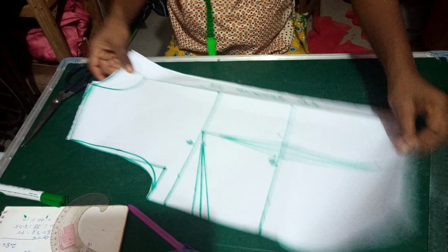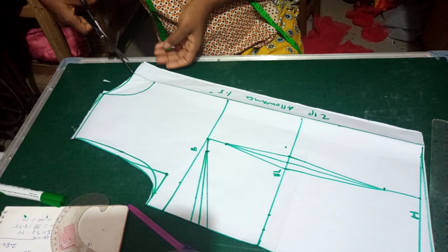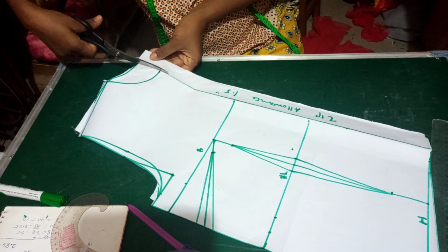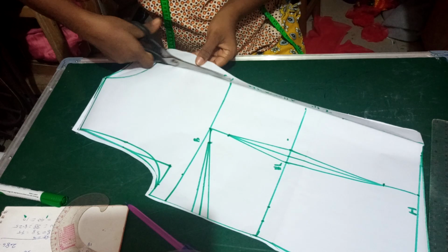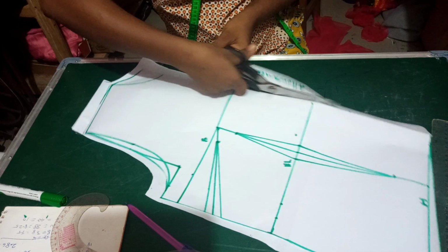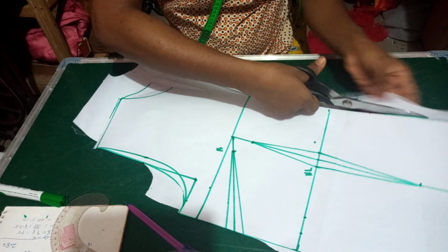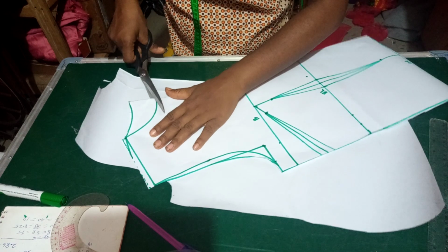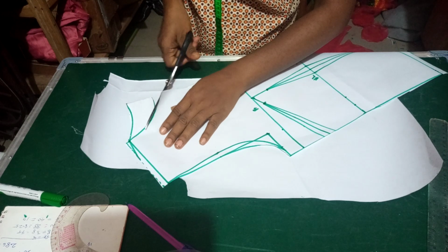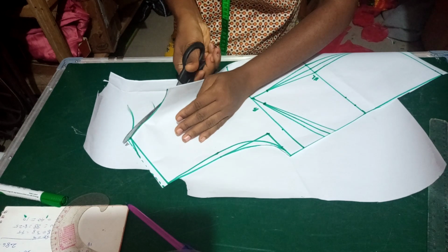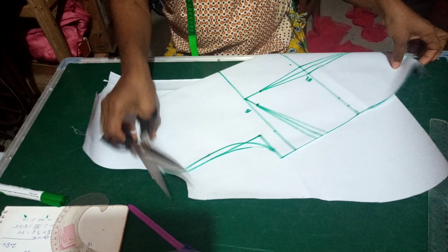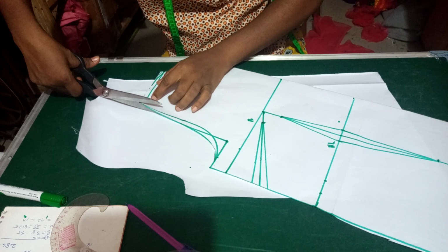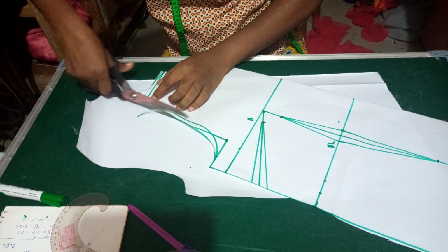Okay, I've slit it open. Now for the front block, I'll be removing the zipper allowance because we do not need it for the front. We only folded it because we were cutting both front and back together. And then equally adjust the neckline of the front, okay? And also the armhole of the front. Remember, the armhole of the front and that of the back are not the same.